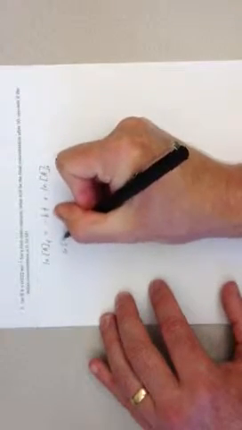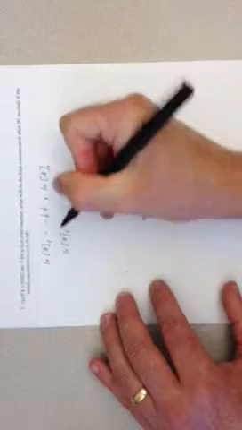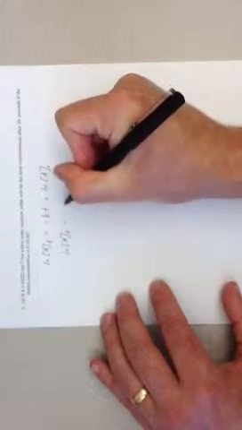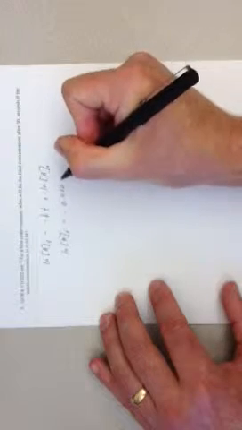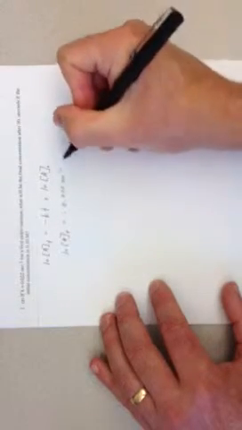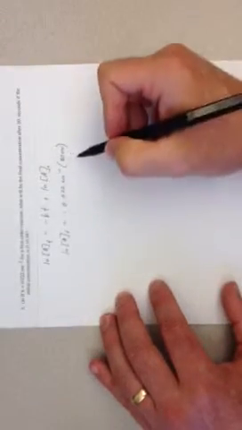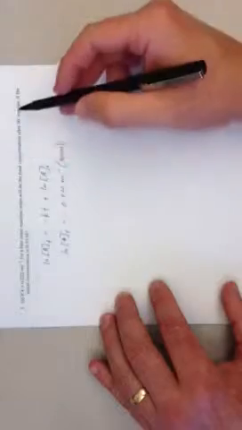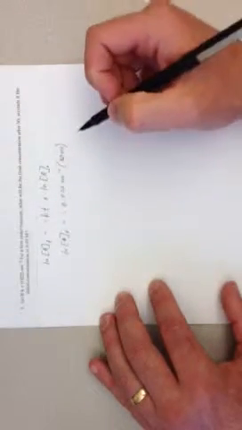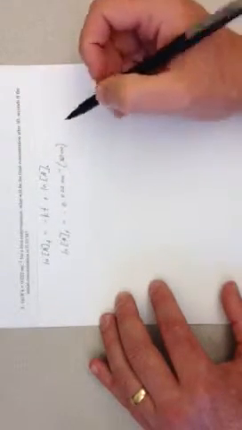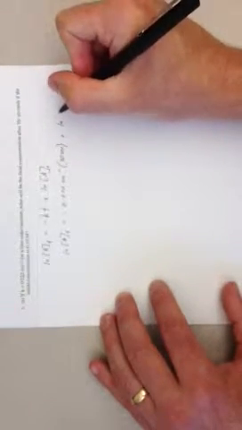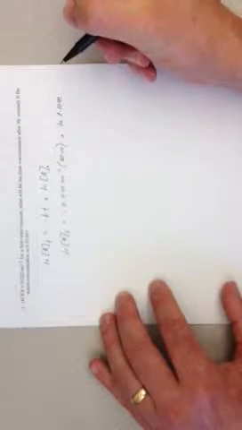ln concentration of A at T, that's what I'm asked for, equals negative 0.022 reciprocal seconds times 30 seconds. Here it's good to make sure that your units are matching up. You know, if your rate is in reciprocal seconds, then the time that you should be talking about should be in seconds also, so that they can cancel out. Plus the ln of the initial concentration, which is in molar. There we go.